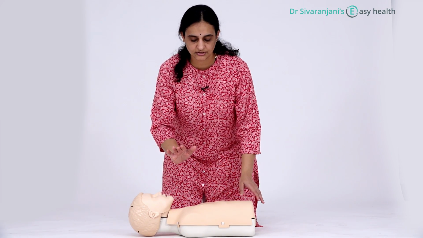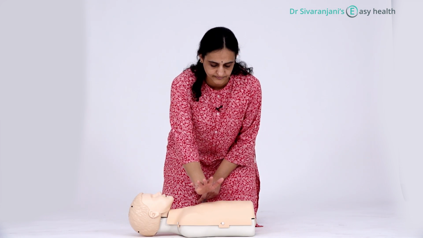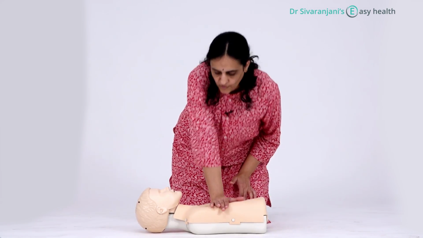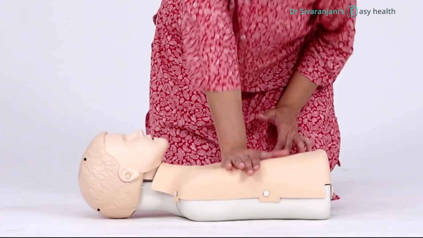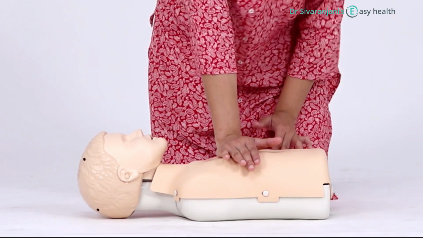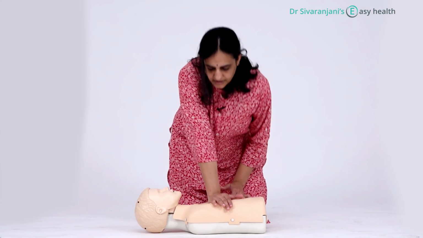How do we give chest compressions? Place the heel of your hand on the lower part of the chest, on the breastbone, and give adequate compressions. How do you give? To a depth of around 2 inches at least, but not more than 2.4 inches. Please press hard and allow the chest to recoil, and the rate should be approximately around 100 per minute, but not more than 120 per minute. 1, 2, 3, 4, 5, ... 30.